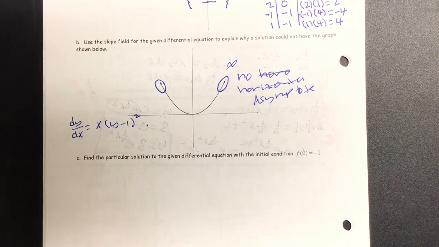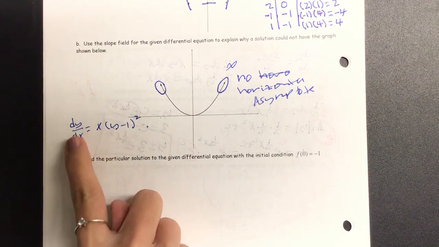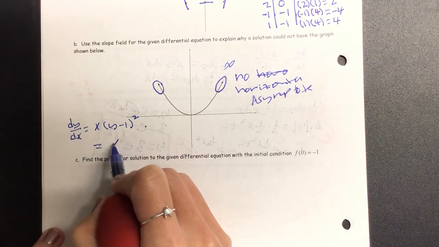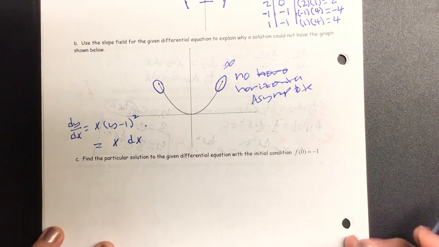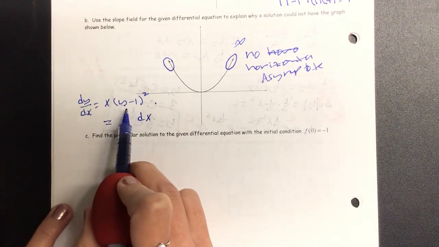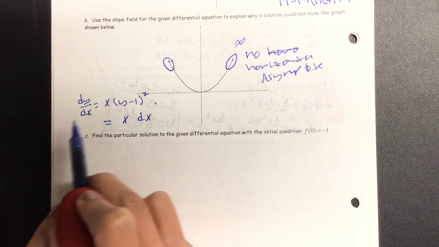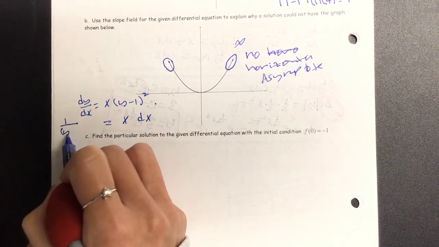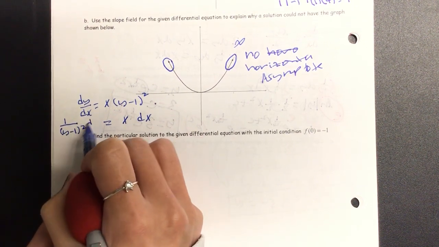So I have to kind of cross multiply, but for this one, I don't have a fraction on the bottom, right? So what I would do is go ahead and put the x's together. This x and dx will go together. For this (y minus 1) squared piece, I'm going to bring it to the other side by dividing, but I want to write it as 1 over (y minus 1) all squared dy.